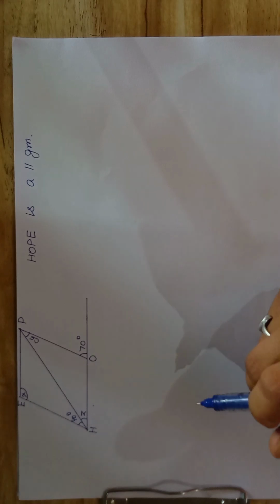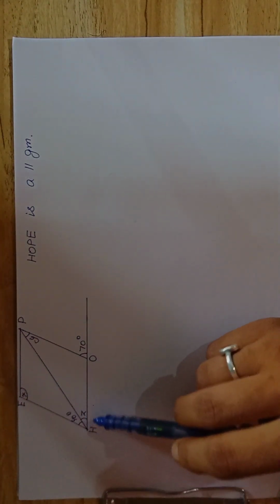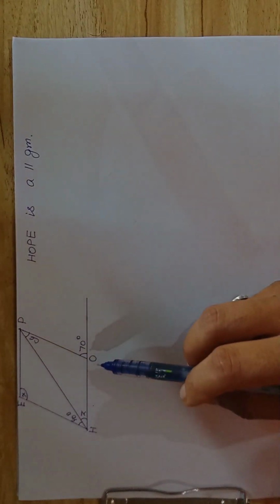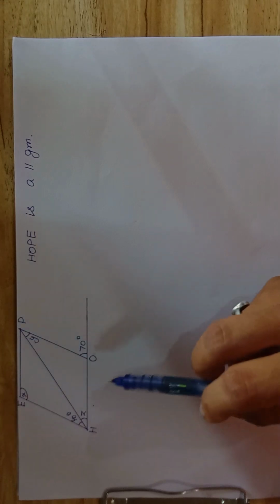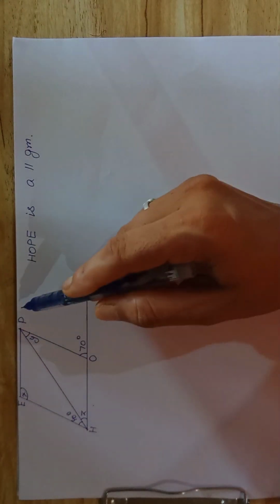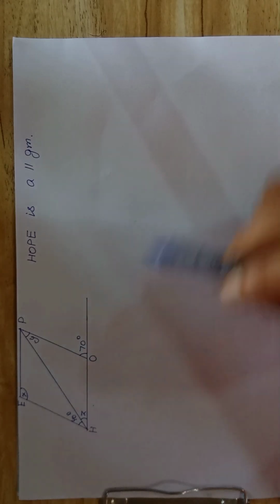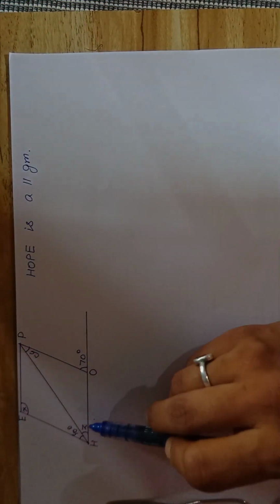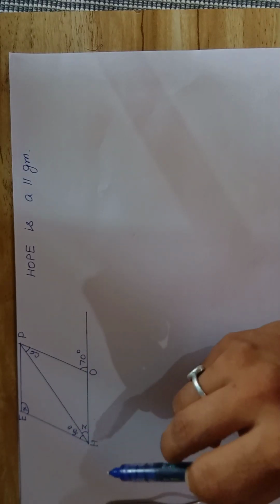So let us start. Firstly, you remember in a parallelogram, its opposite sides are parallel and definitely equal. So we can say HO is parallel to EP and HE is parallel to PO and they are equal. So how can we do this question? Firstly, let us take this angle Z and this angle 40.